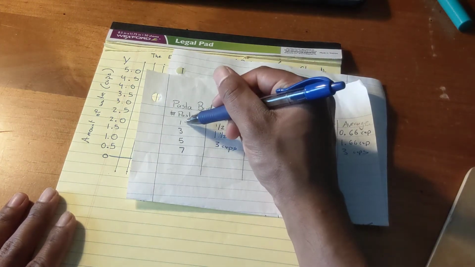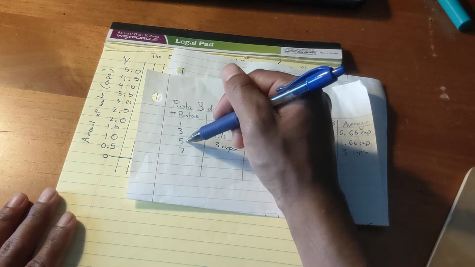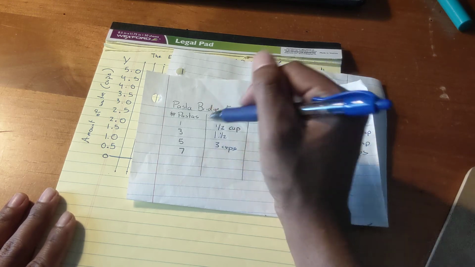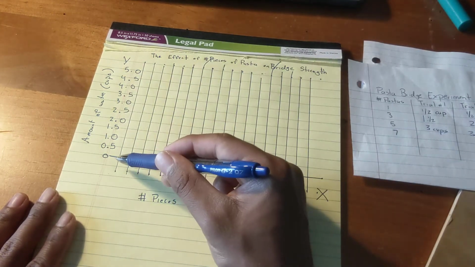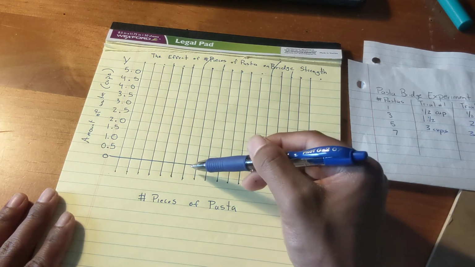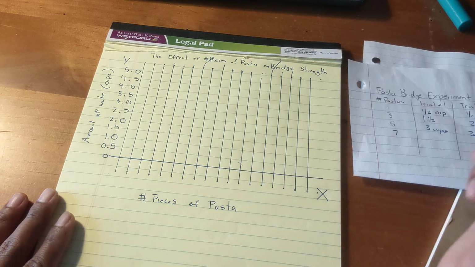Additionally, we went from 1 through 5 here, but we want to give ourselves a little extra room so we can make predictions about what would happen if we added more pieces of pasta. So I've got about 2, 4, 6, 18.